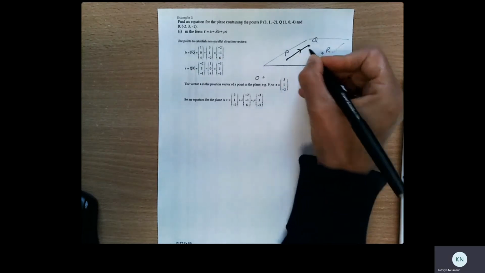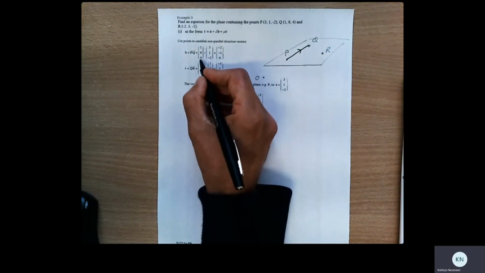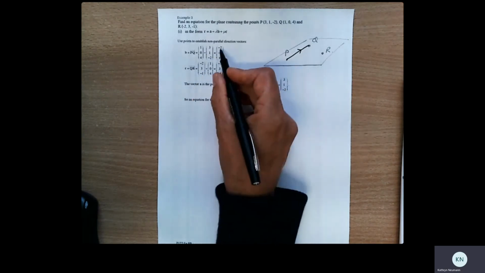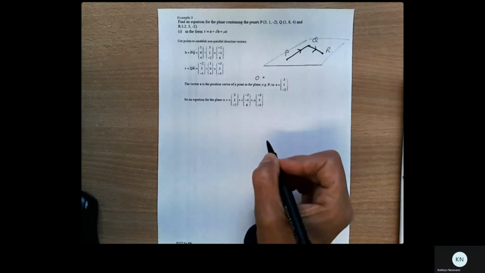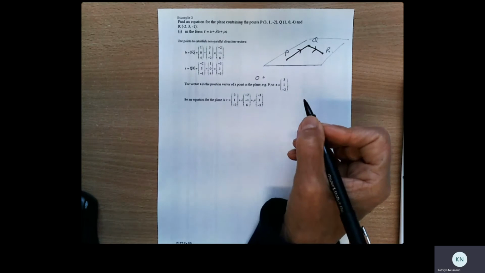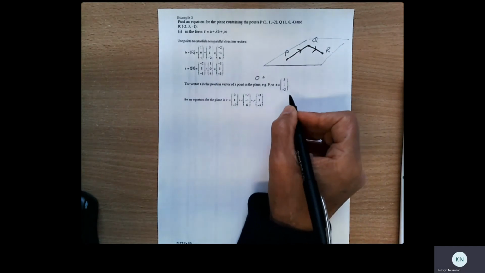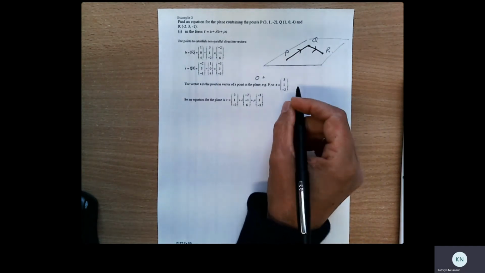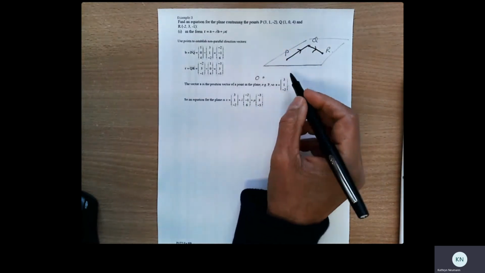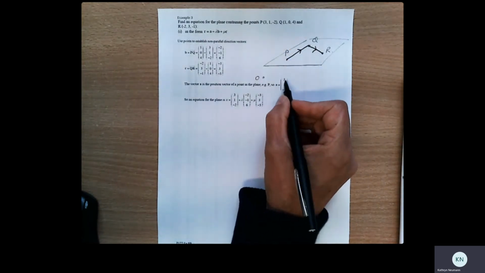How do I get from P to Q? So they do it by working out OQ minus OP. So we know that that's PQ. How do we get from Q to R? We've got that vector there, and we work that out in a similar way. So we want a position vector of a point in the plane, so we could choose any one of these points. Doesn't matter which one we choose, but they've chosen P.